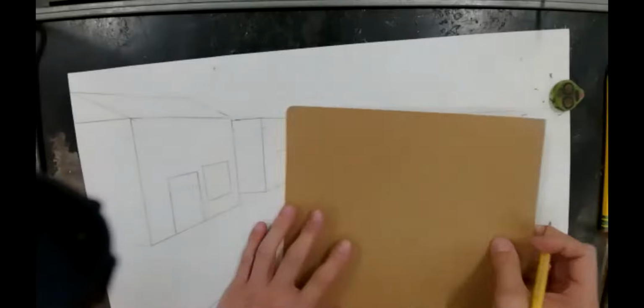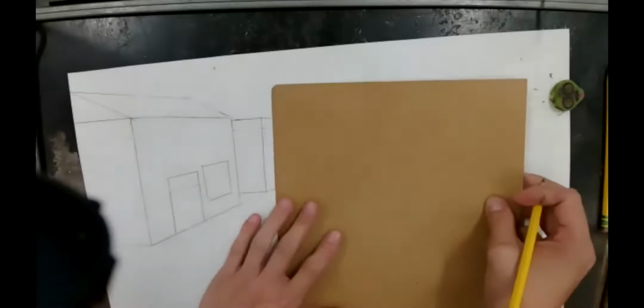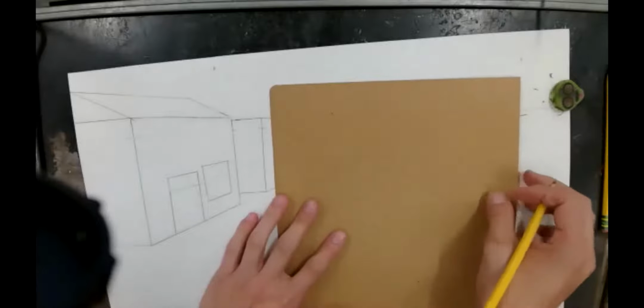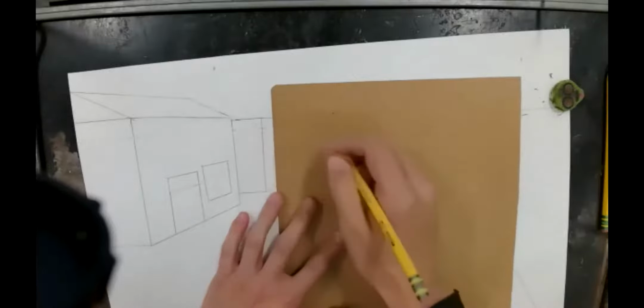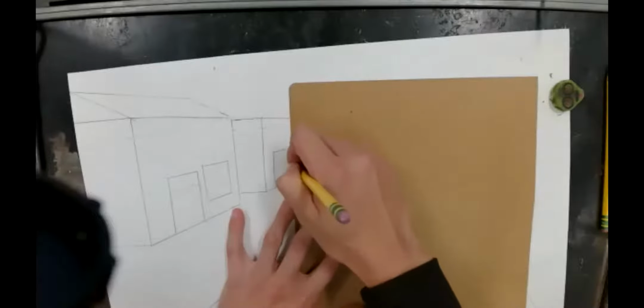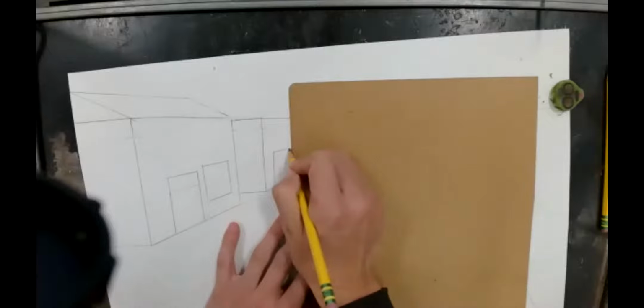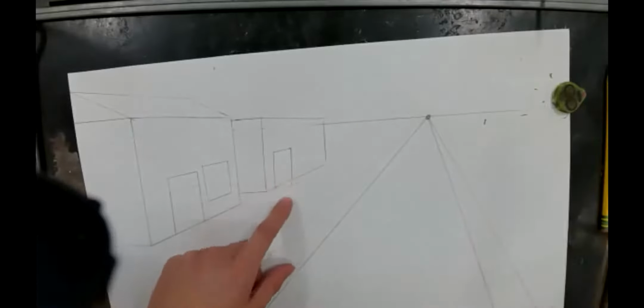Okay, so that's my line, the same size as the door. And now I'm doing a vertical line to finish the door. Okay, that's my second door.